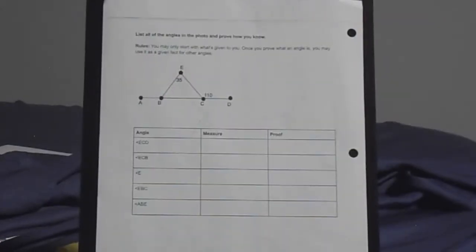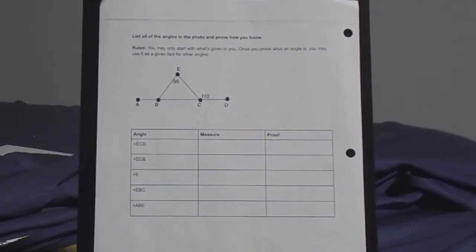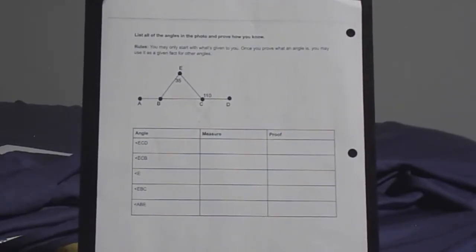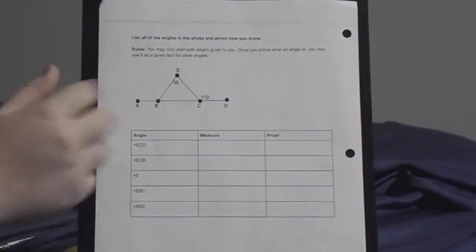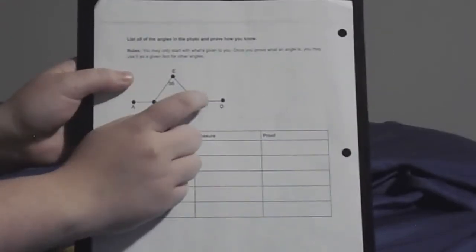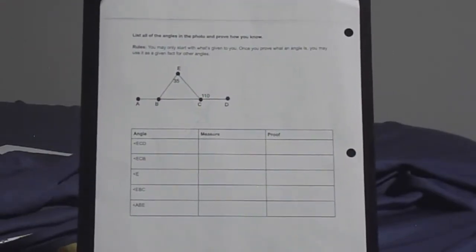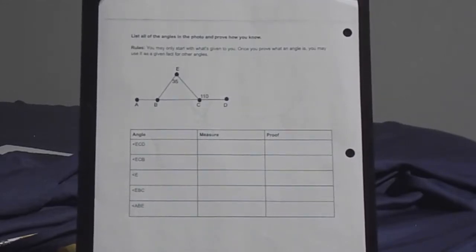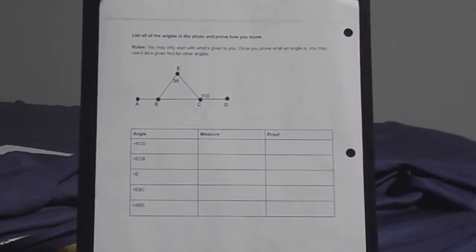So then, using everything we've learned so far, this is about what your test is going to look like. And it's very complicated, and it's a lot of work because you have to combine everything you know into one. They're going to give you a picture like this, and tell you some of the angles, like this one's 35 and that one's 110. And they want you to tell me all the angles you see in the picture. So here are the rules. You can only start with what's given to you. You can't just decide something's true. You have to prove it first. But once you prove it, and you know what an angle is, you can use it as a given fact for the other angles. Okay?